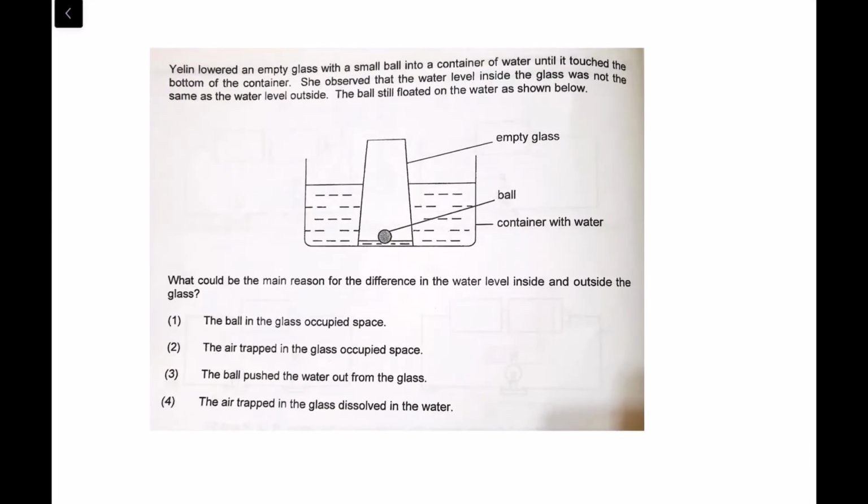Yellen lowered an empty glass with a small ball into a container of water until it touched the bottom of the container. She observed that the water level inside the glass was not the same as the water level outside. The ball still floated on the water as shown below. What could be the main reason for the difference in water level inside and outside the glass?